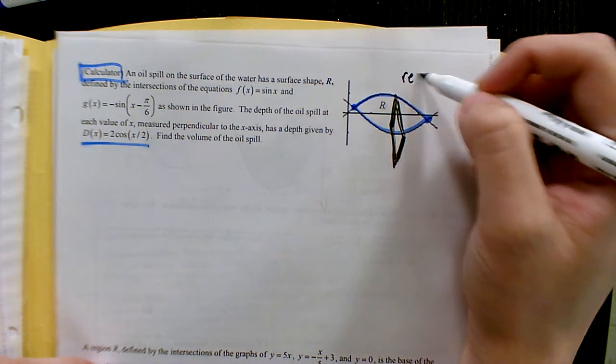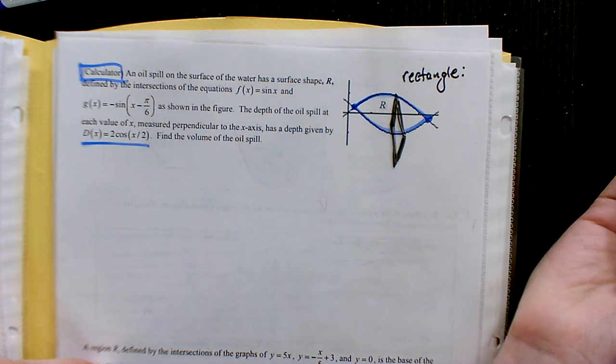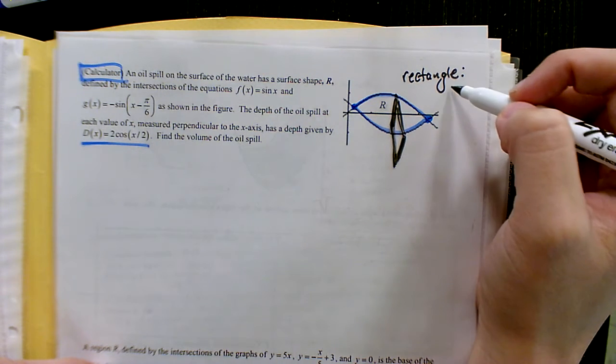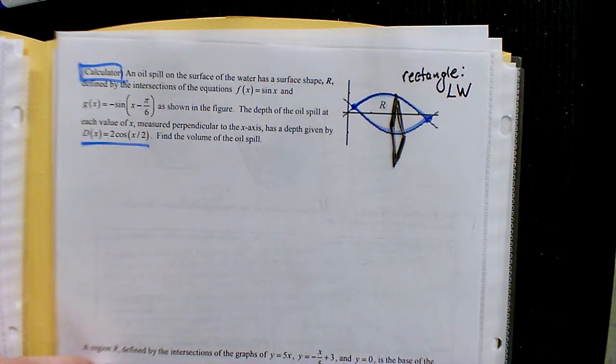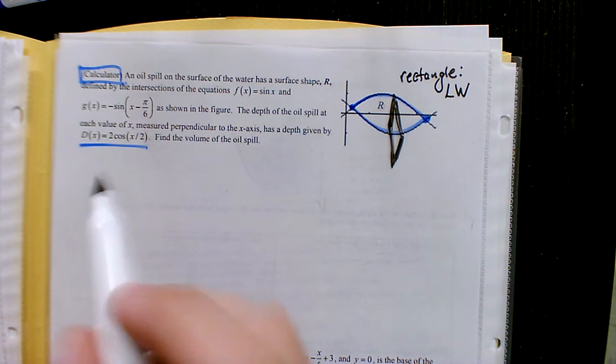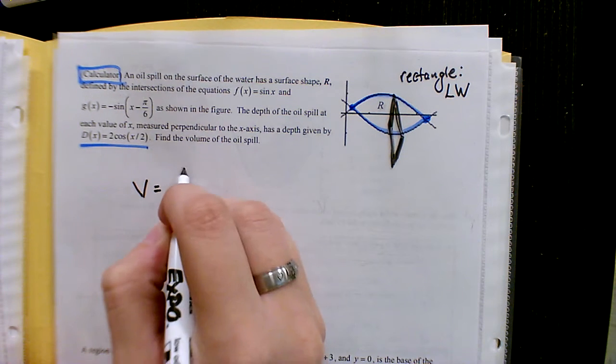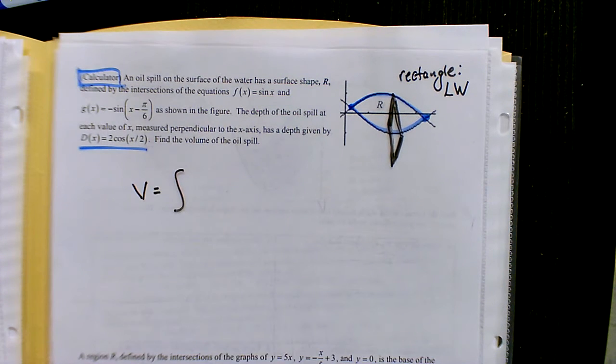So this is some type of rectangle. How do you figure out the area of a rectangle? Length times width, base times height, something like that. So in terms of our volume, we need to integrate the area of this rectangle.